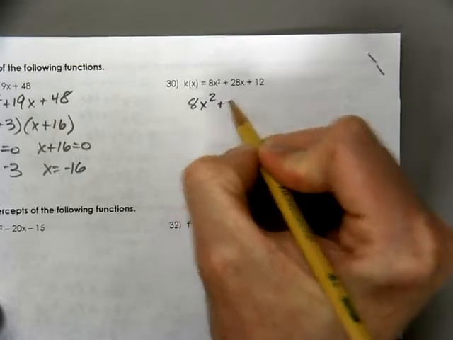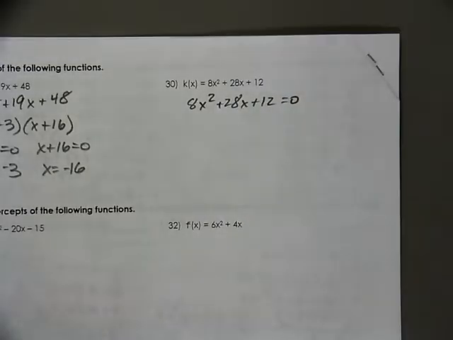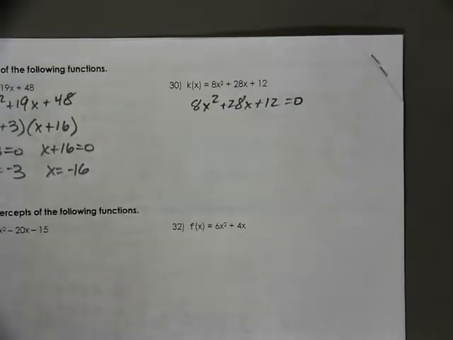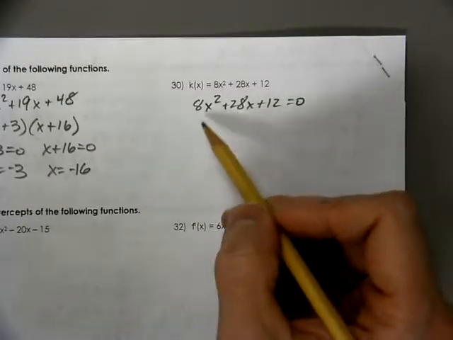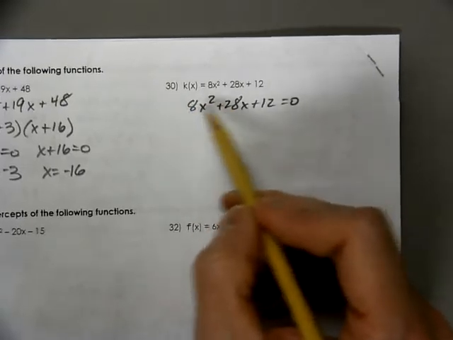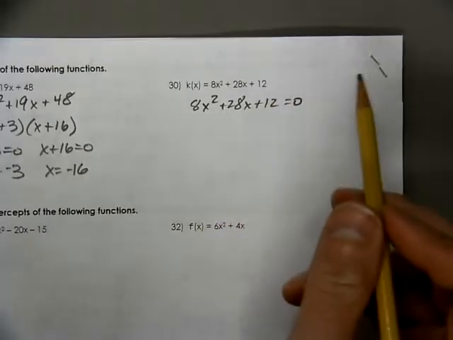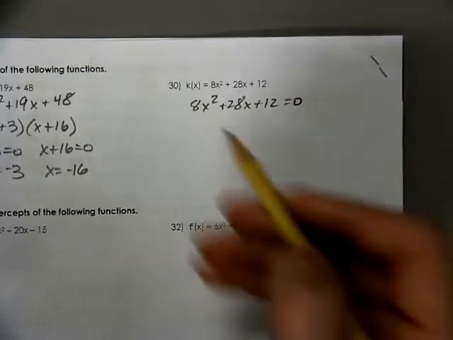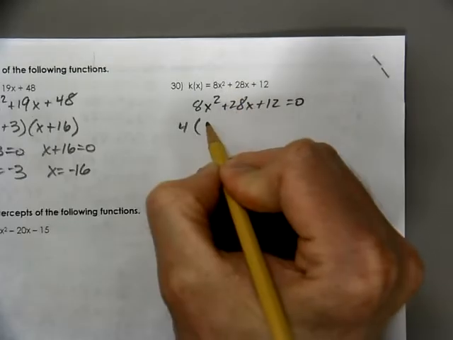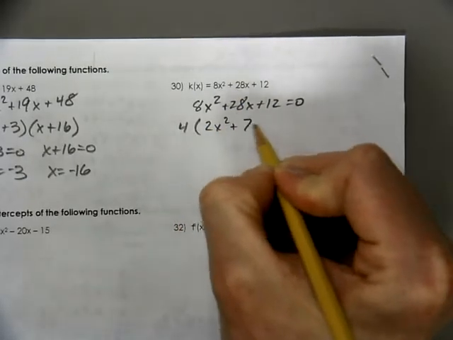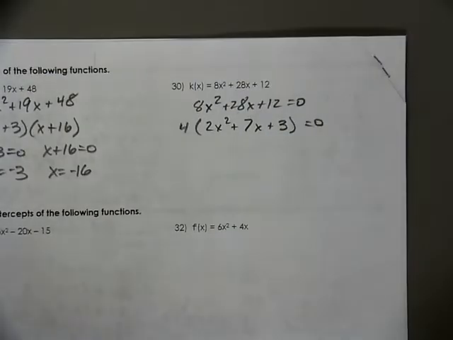And here we have 8x squared plus 28x plus 12, and that can equal 0. So we could solve this using quadratic formula. We could solve this maybe by completing the square, but it doesn't look like 8 would come out at 28 very well, so that's out. We might be able to solve this by factoring, but the numbers seem kind of big. Looks like right now that 4 can come out of all of these. That makes it a little nicer.